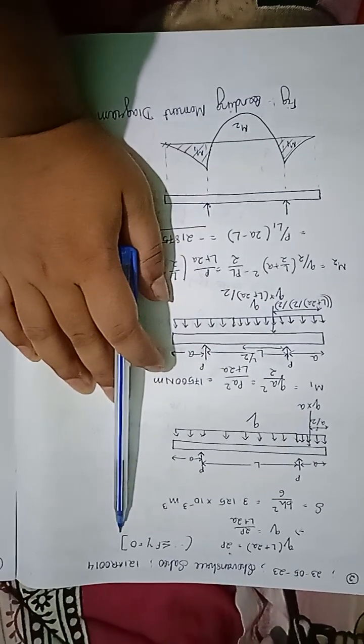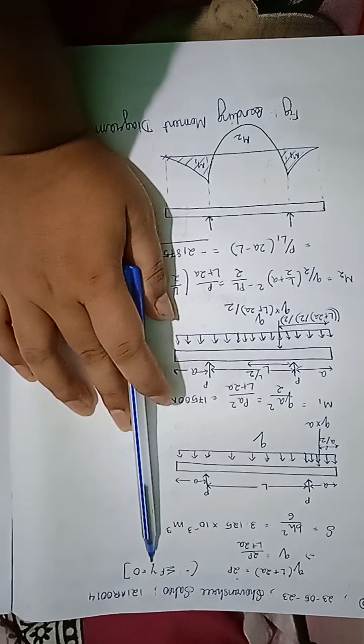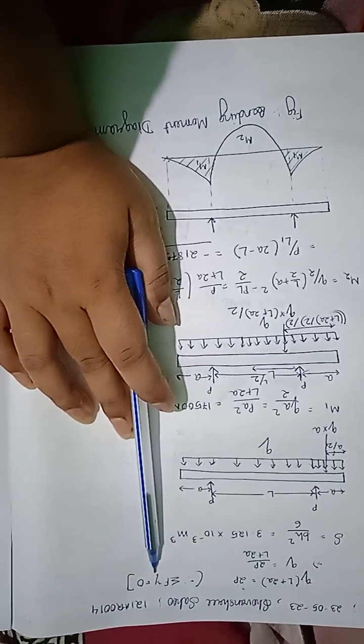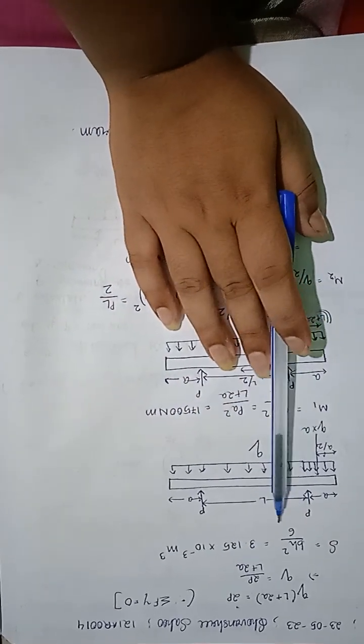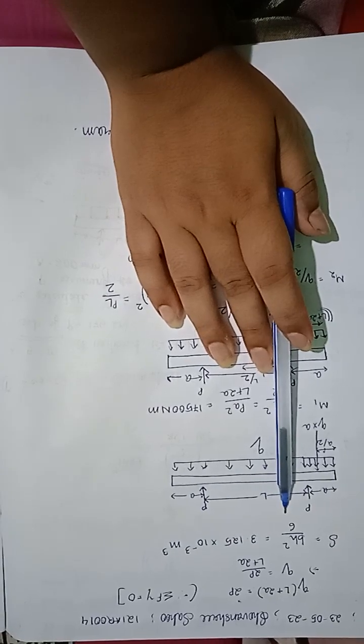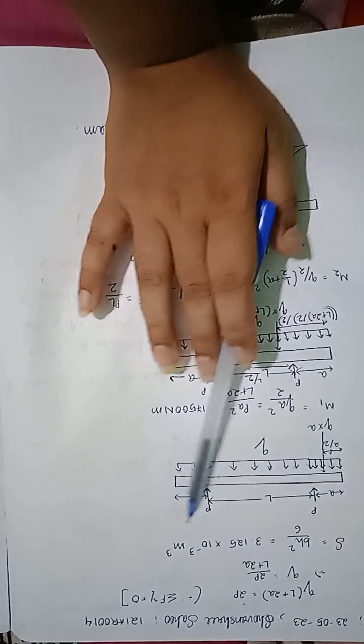So given q into (L plus 2a) is equal to 2P, because summation of forces in vertical direction is 0. So q is equal to 2P by (L plus 2a), and section modulus is bh square by 6 for rectangular cross section, which is 3.125 into 10 to the power minus 3 cubic meter.